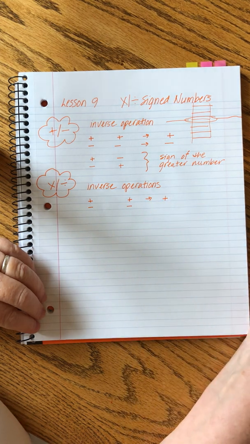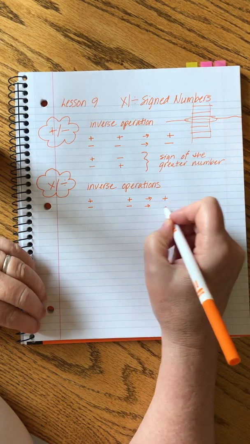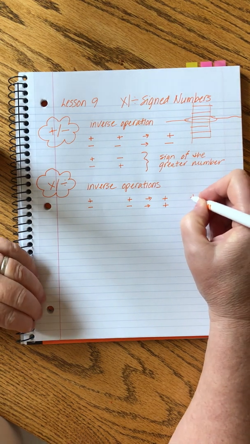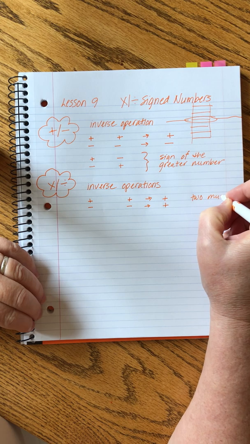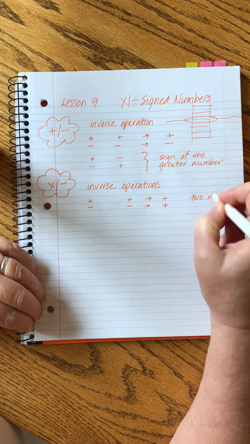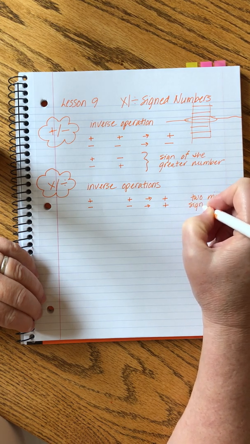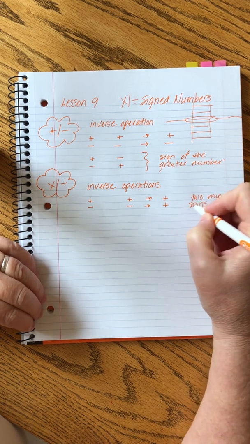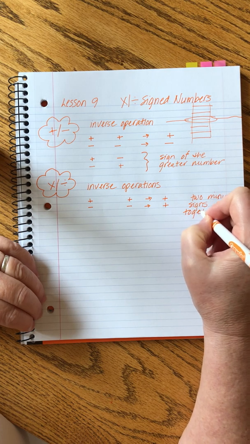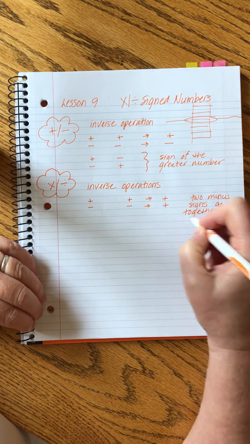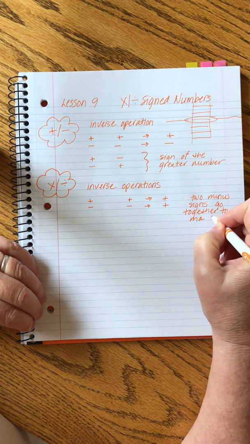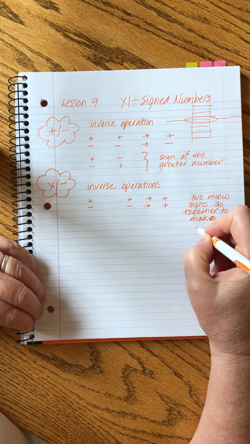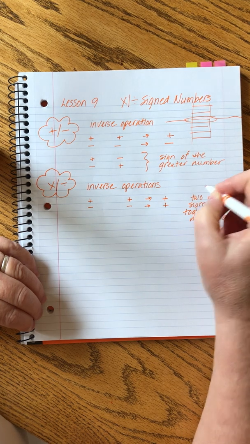If you have two negatives, ready? Here comes a little mind blower. Your answer will be positive. Remember that. Here's our little rule of thumb. Two minus signs go together to make a plus.